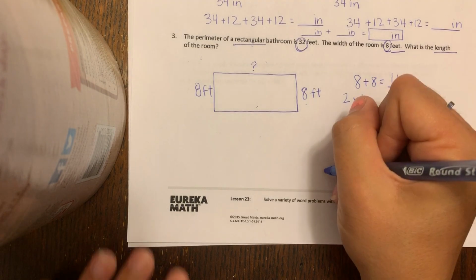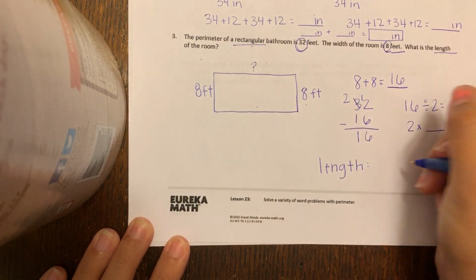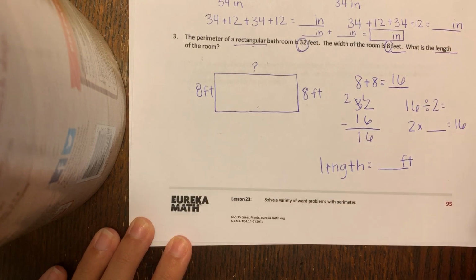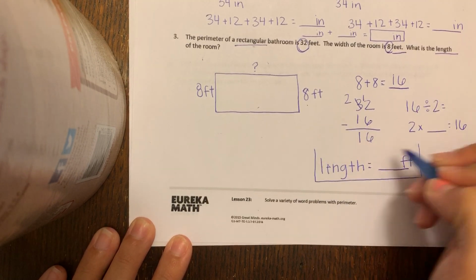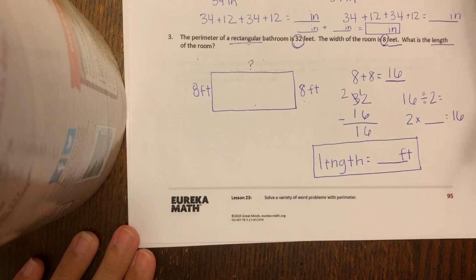I am going to let you find that answer. Length is equal to what number, and then I'll help you with the label. And then you fill that in, and then you can pause me while you work through this. And then please push play when you're ready to go for number 4.